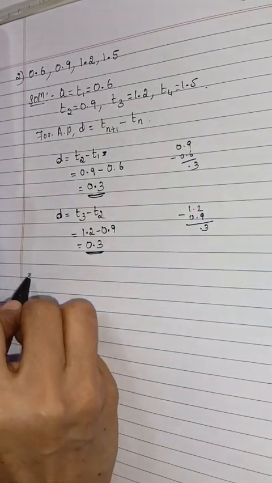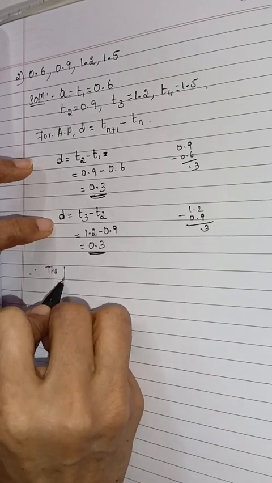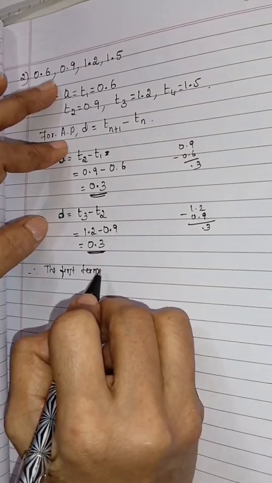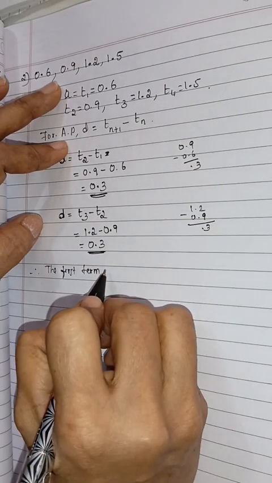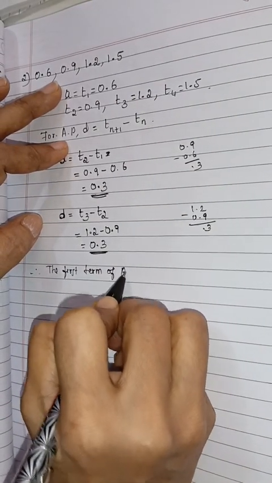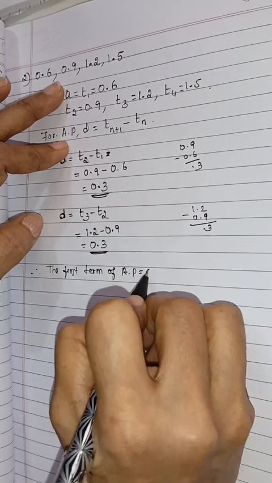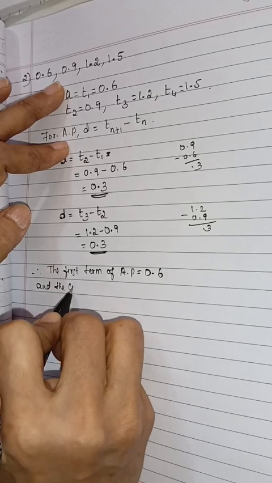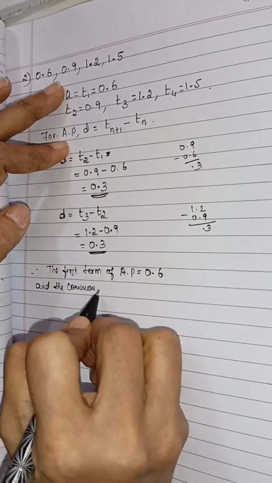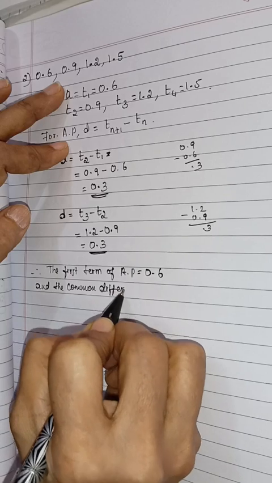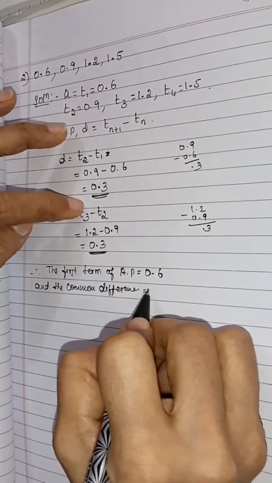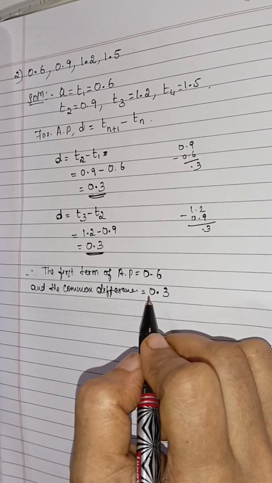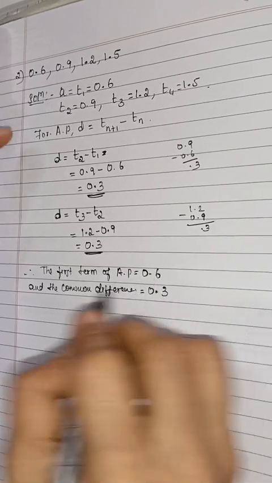Therefore, the first term of the arithmetic progression is 0.6 and the common difference is 0.3. This is the question: find the first term and the common difference of each of the arithmetic progression.